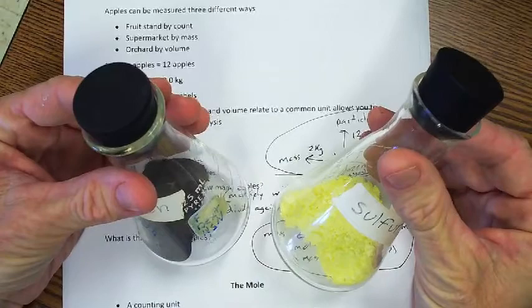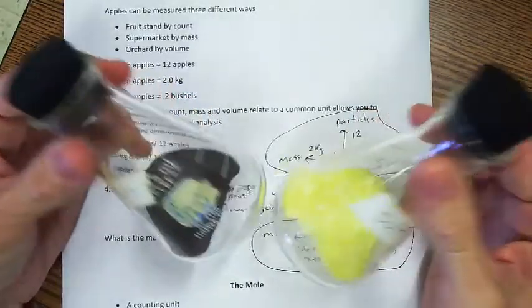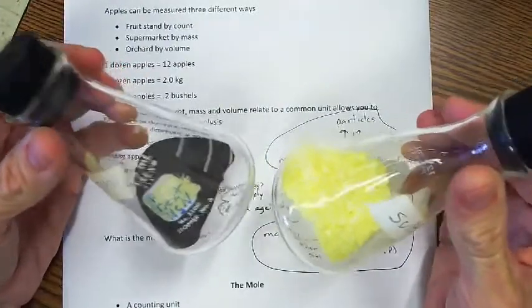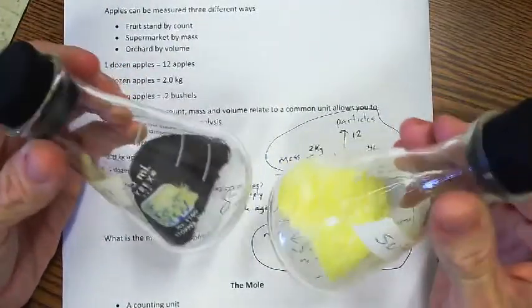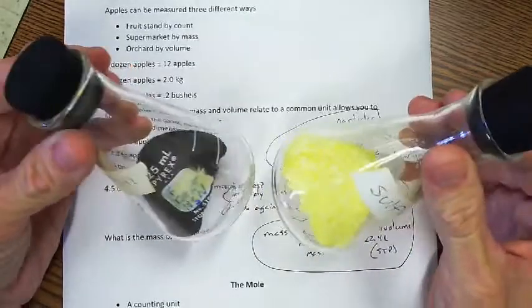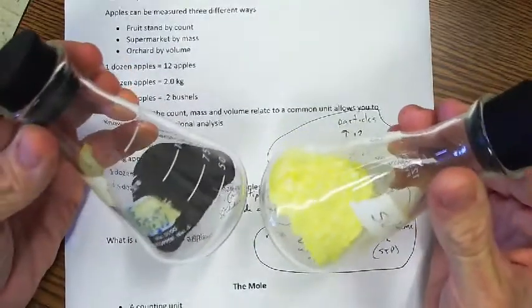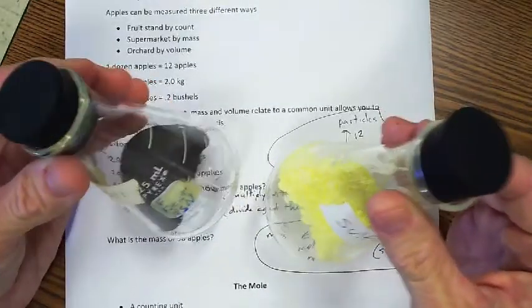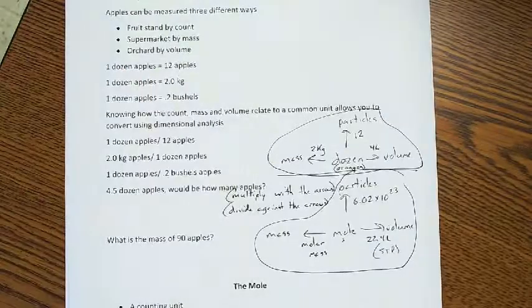So they would go together in a 1-to-1 ratio. So if I put these together, heat them up, and they combine, I have the exact same number of particles of both, which is what I need. And then I can add the masses together to know what the product, iron sulfide, will actually weigh. So that's why it's important to know how much you have in chemistry.